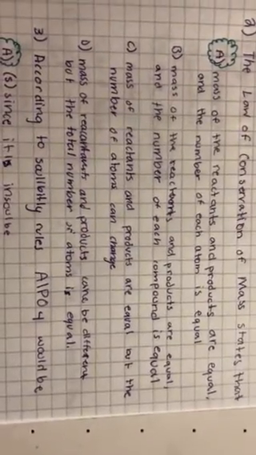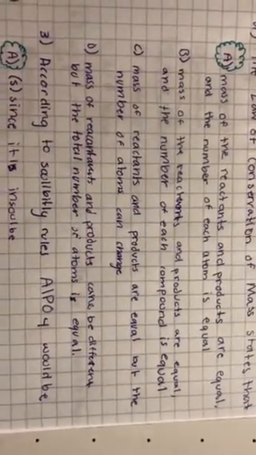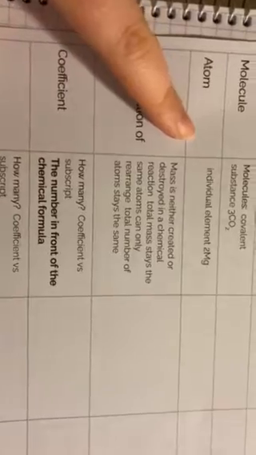I said A, the mass of reactants and products are equal, and the number of each atom is equal. To prove my answer, I went back to my ALT 5 word wall and read what I had written for my definition, which is mass is neither created nor destroyed in a chemical reaction. Total mass stays the same. Same atoms can only rearrange, and the total number of atoms stays the same. So that's how I proved my answer was correct.